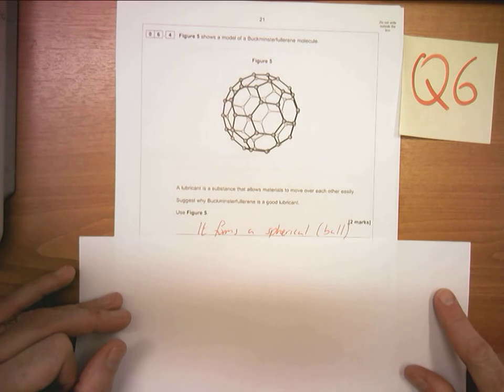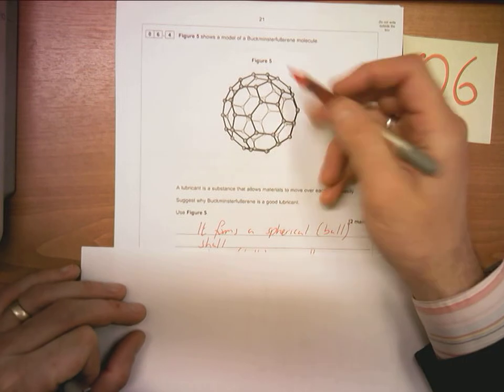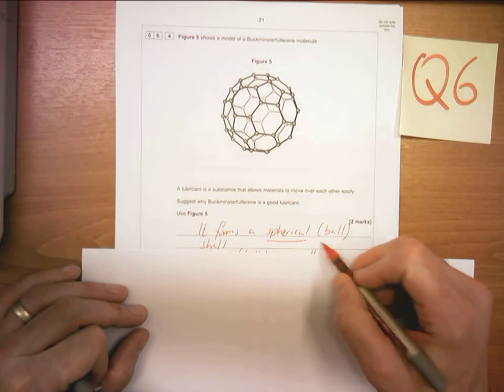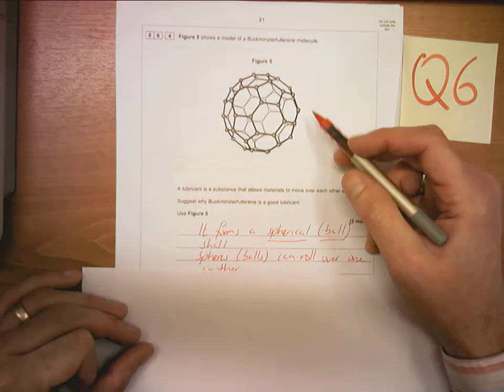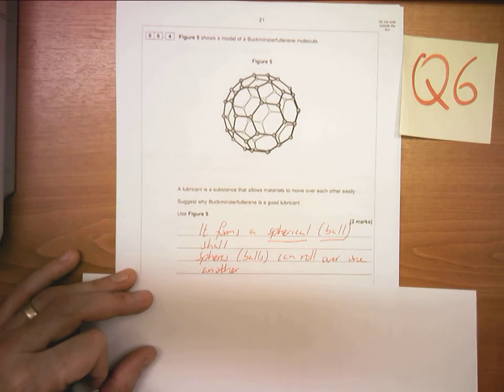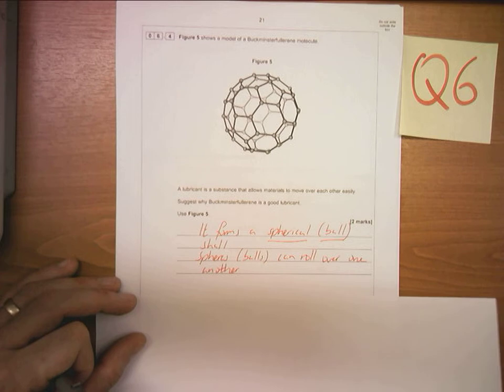It's worth 2 marks. And the first thing to say is it's a ball. It forms a sphere. It's a spherical shape. Spherical, if you don't like the word spherical, is ball-shaped. And very simply, balls can roll over one another. And if you can roll over one another, you are a good lubricant. It's like stepping on a plate of marbles.